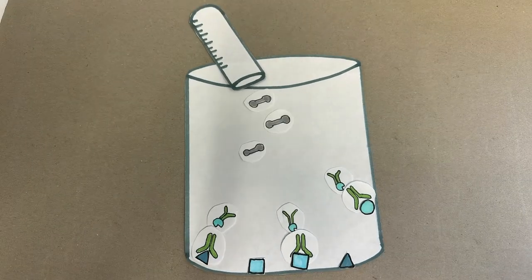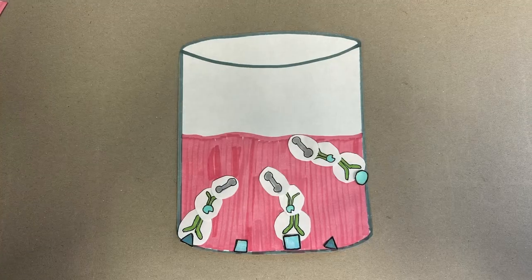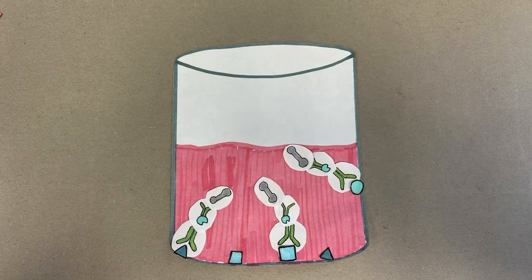A substrate is added which reacts with the enzyme if present, producing a color change in the sample. This indicates the presence of the target antigen.